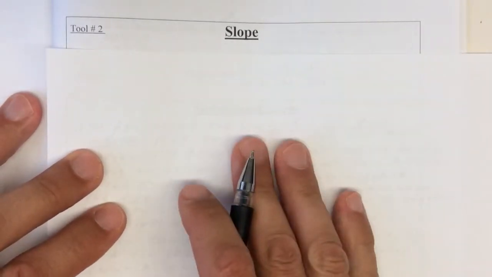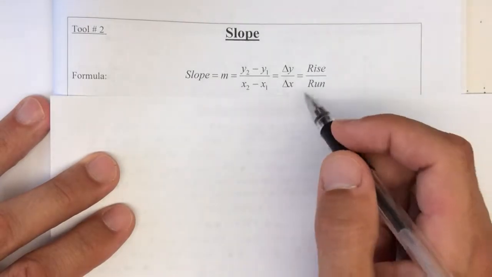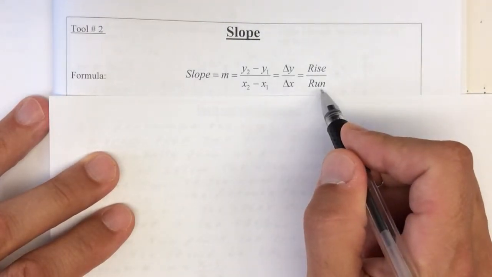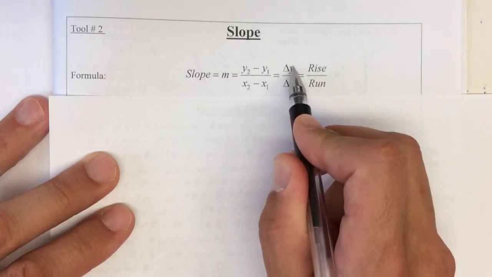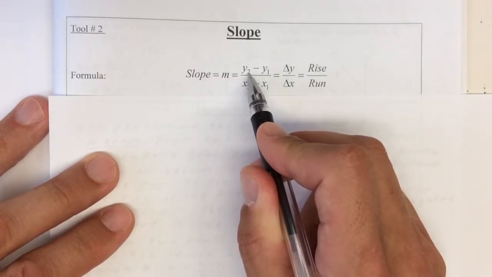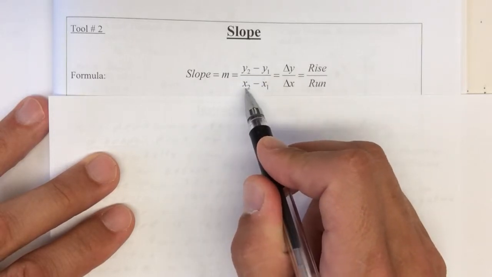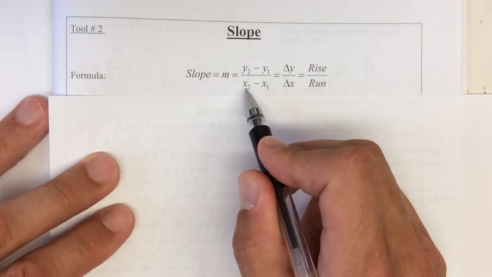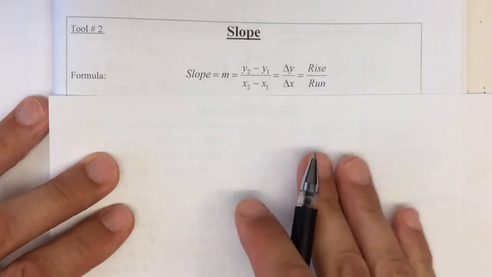So slope, how we define it mathematically, is the rise over the run, the change in y over the change in x. That's what this means, change in y over change in x. And the change means difference. So the second y coordinate minus the first y over the second x coordinate minus the first x coordinate. That's usually if the points are listed that way.